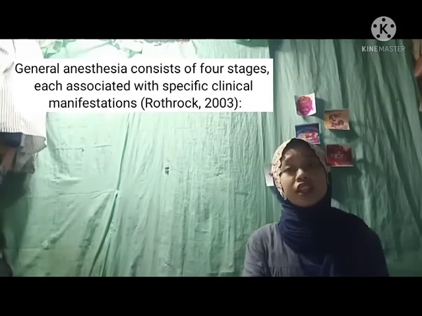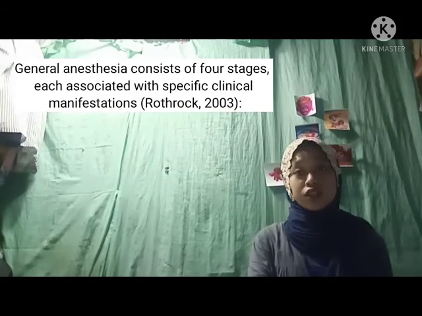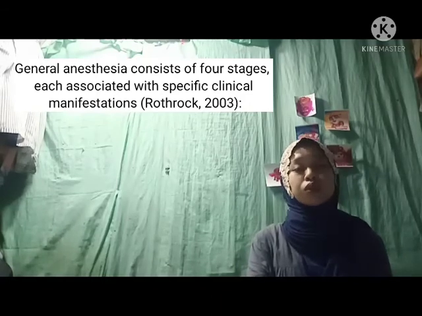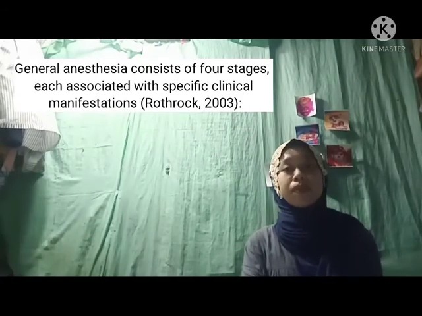General anesthesia is medicine you get before some types of surgery to make you sleep and prevent you from feeling pain. General anesthesia is also used for major operations such as knee replacement or open heart surgery and causes you to lose consciousness. General anesthesia consists of 4 stages, each associated with specific clinical manifestations. Stage 1, beginning anesthesia. Stage 2, excitement. Stage 3, surgical anesthesia.